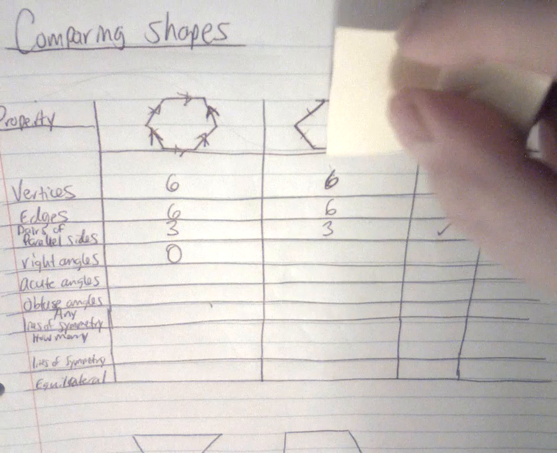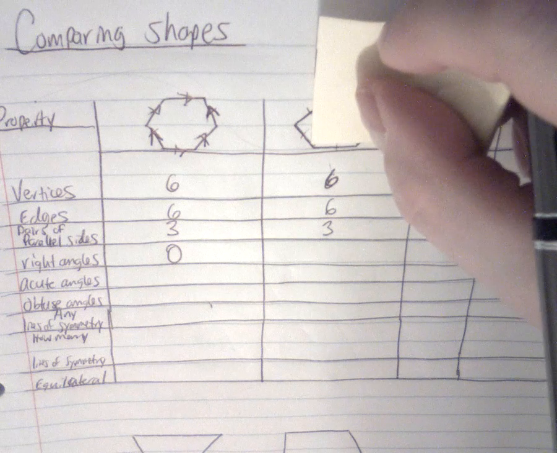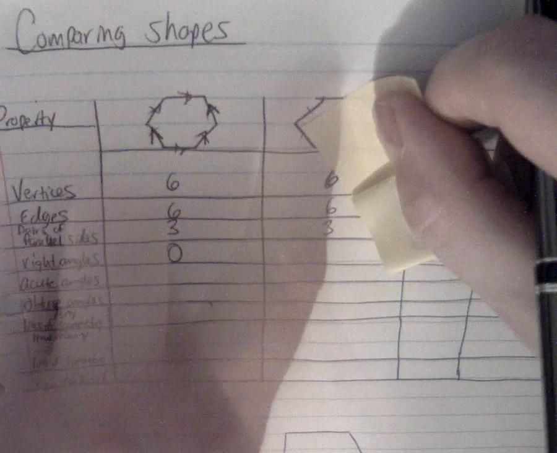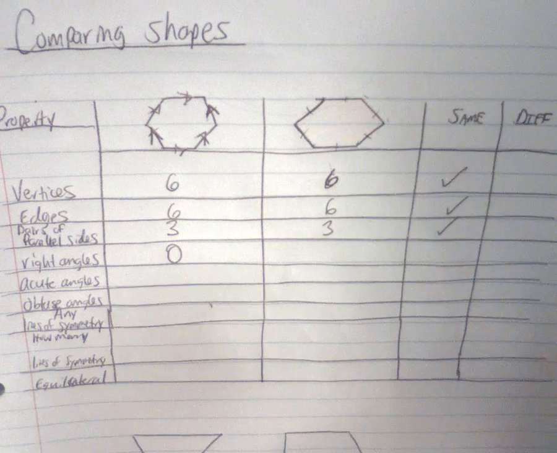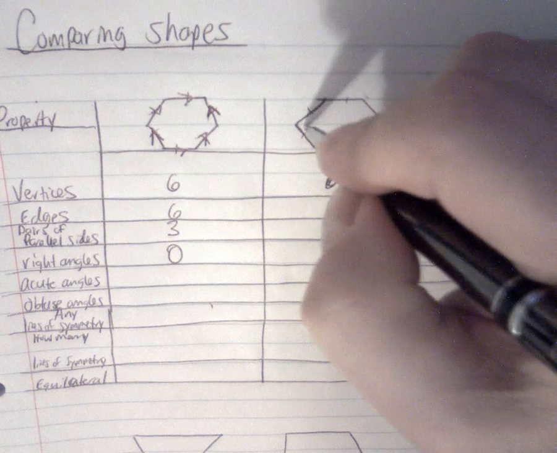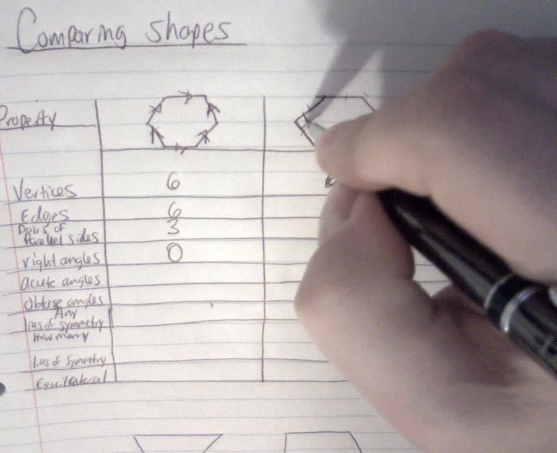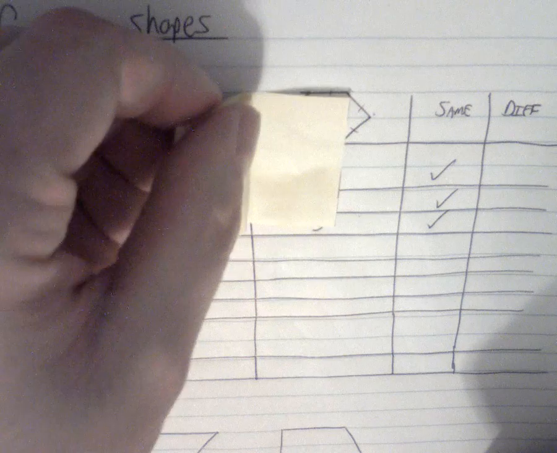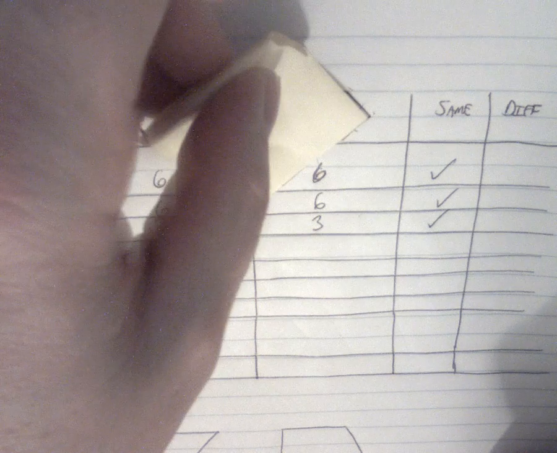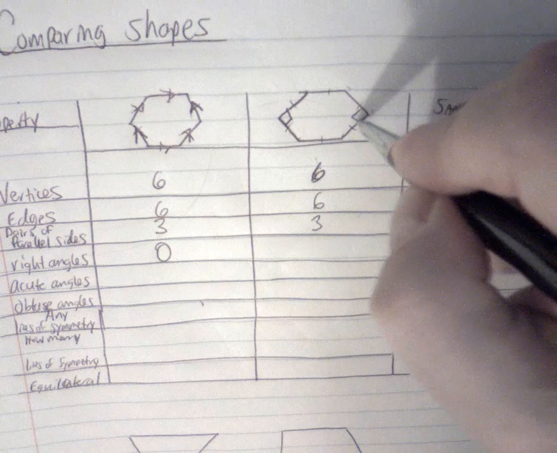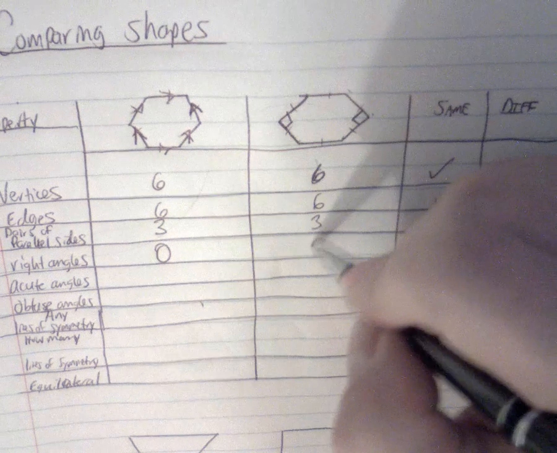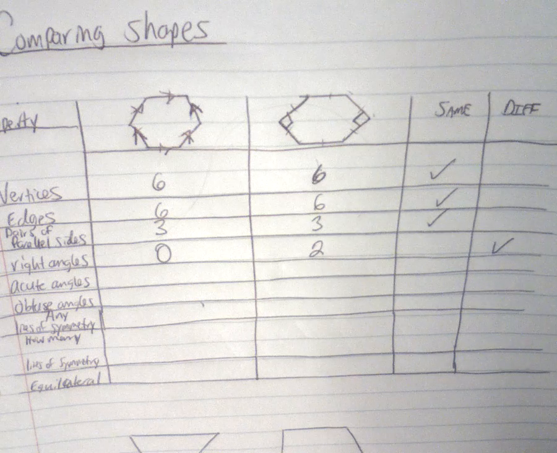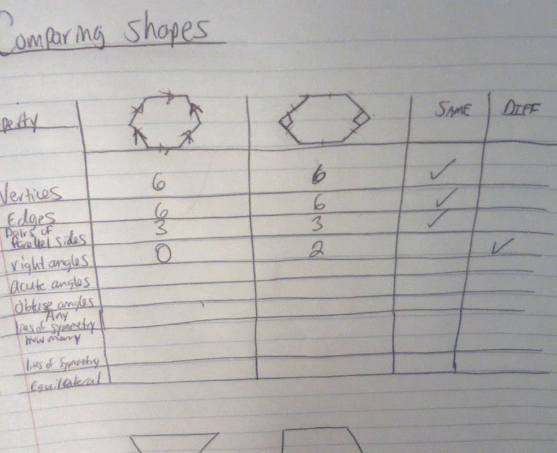Now, on this one, if I place it here, I don't have a right angle. If I place it here, notice my lines are running with the paper, so I do have a right angle here. Place it here, that's a no. Here, that's a no. I place it here, I do have a right angle here as well. So I have 2 right angles. In that regard, they are different, because this one has 2, this one has 0.